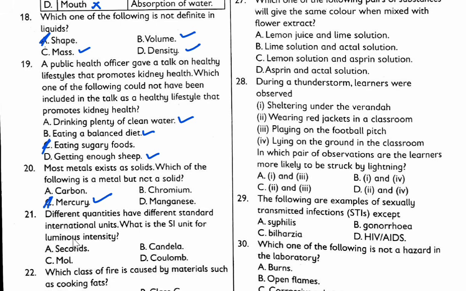Number 20. Different quantities have different standard international units. What is the SI unit for luminous intensity? A, seconds, B, candela, C, mole, D, coulomb. So which one do you think is the correct option?